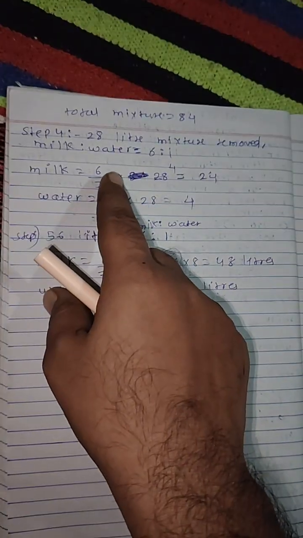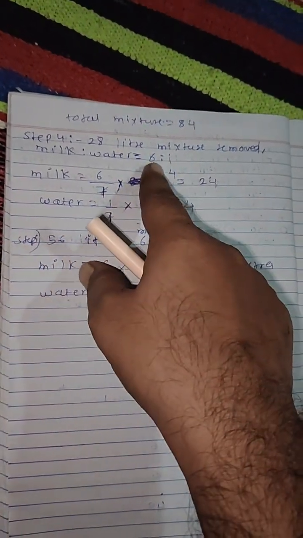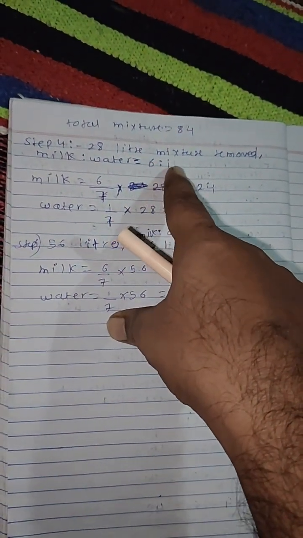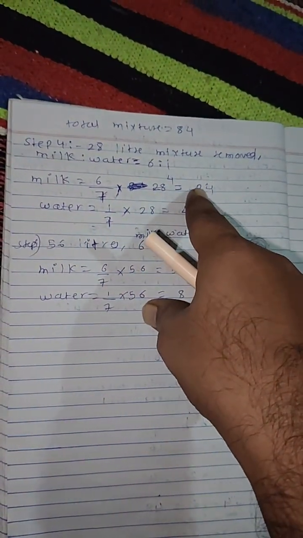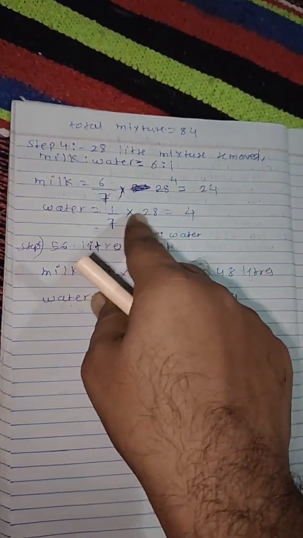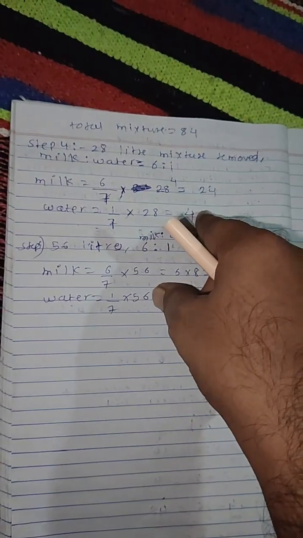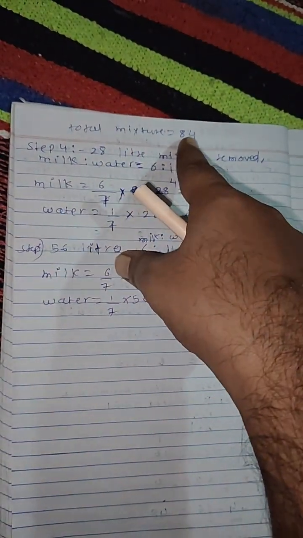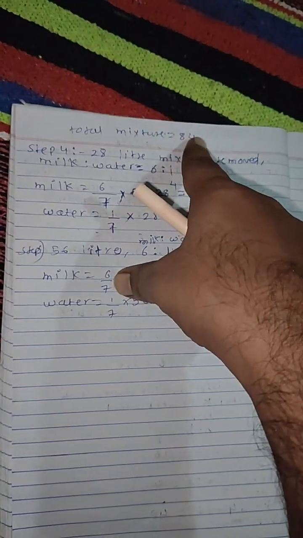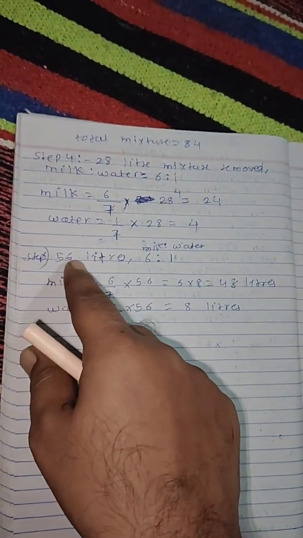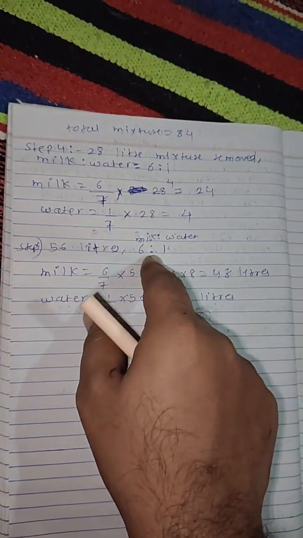So 28 liters means 6 by 7. So composition also 6 is to 1. So 6 by 7 into 28 equals 24, and 1 by 7 into 28 is 4. So how much did it get? It removed 28. So 84 minus 28, this step is not required, I just explained it. 84 minus 28 will be 56. So composition will be the same.